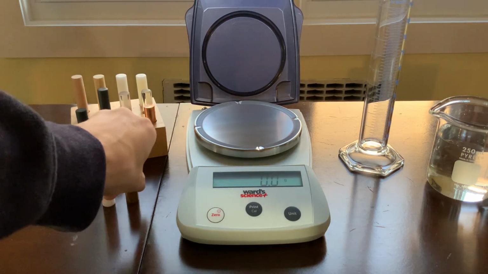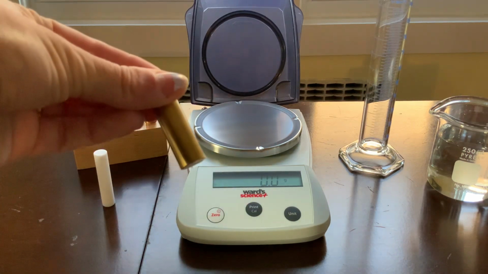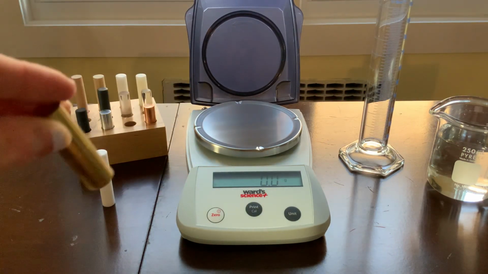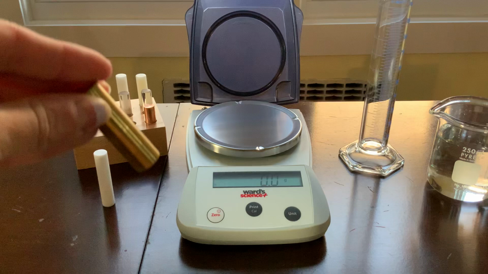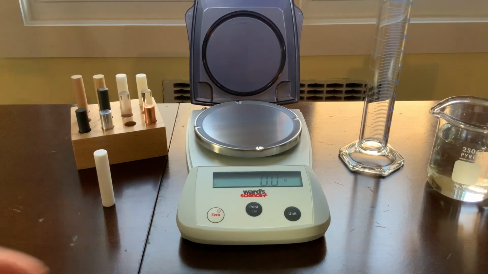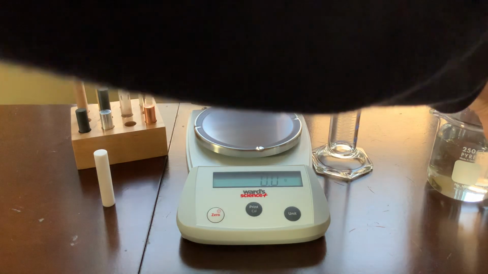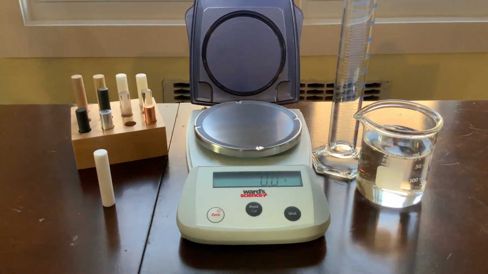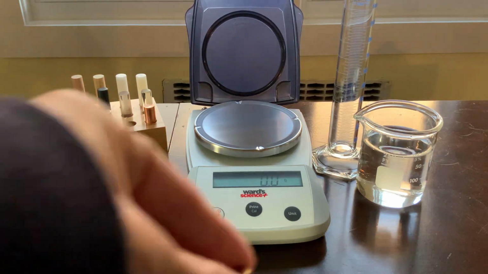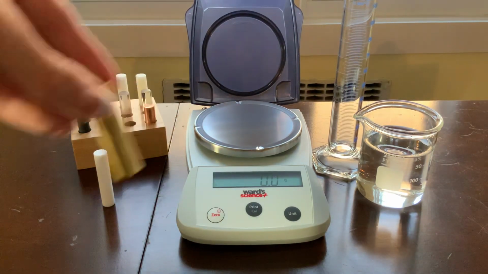So let's start with this one. Okay, we have this object. What are we going to do with it to find the mass? The materials we have is we have a digital balance, we have a graduated cylinder, and we have a beaker with some water in it. Take a second now to record how will we find the mass of this object.